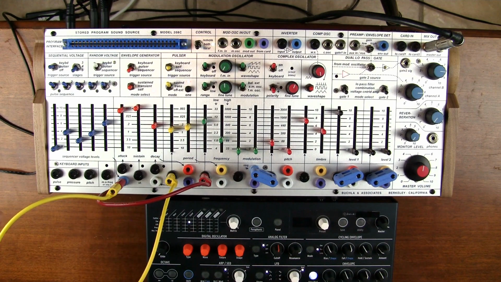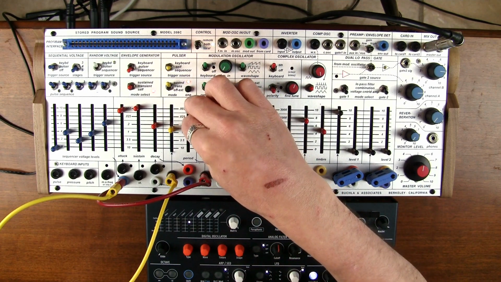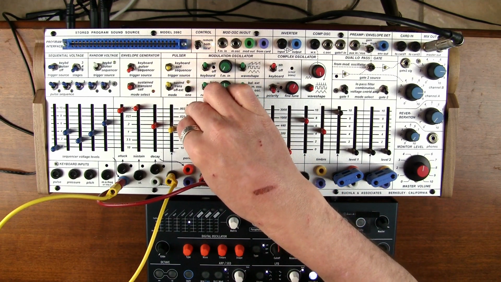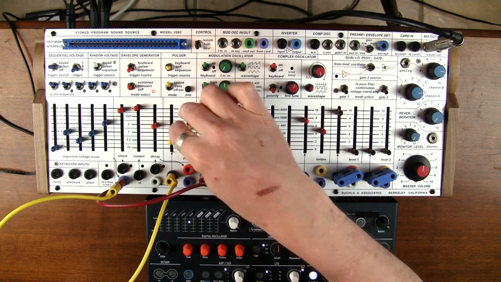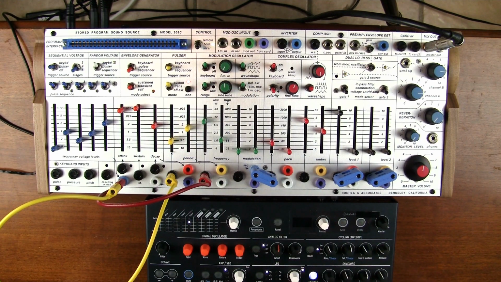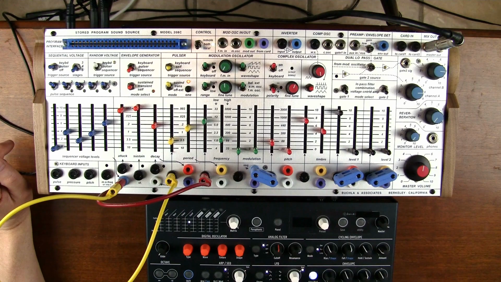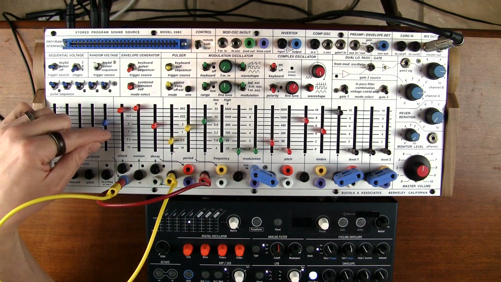Now these voltages are causing the pulsar to trigger at a certain rate, which is causing the sequencer to move forward at a certain rate. Stick with me. If we calm this down a little bit, you'll start to notice that there's a relationship between the advancement and the voltage.